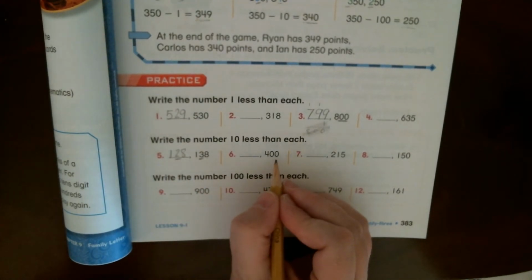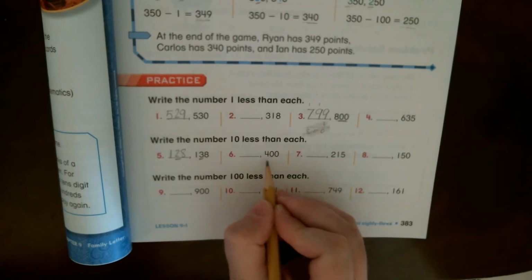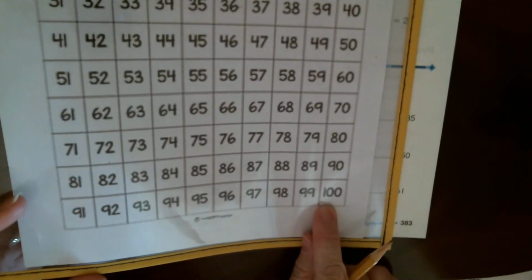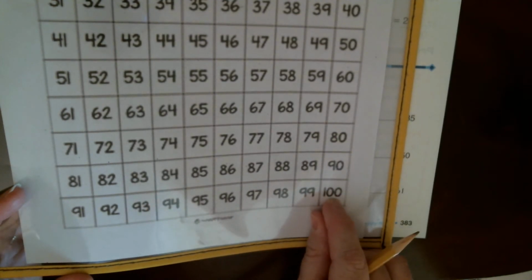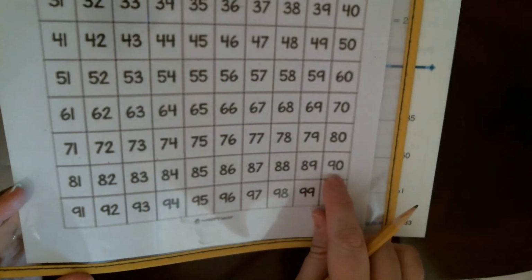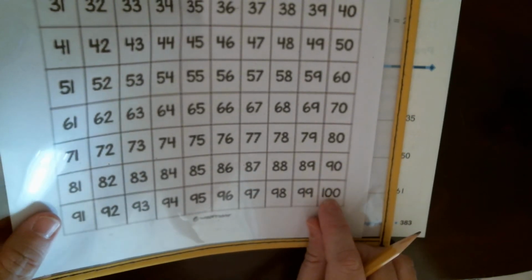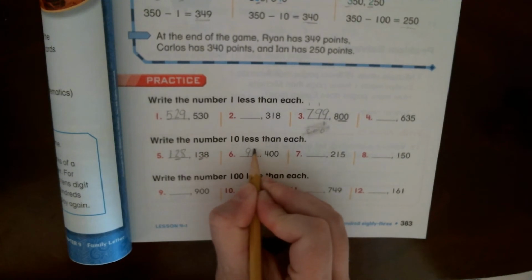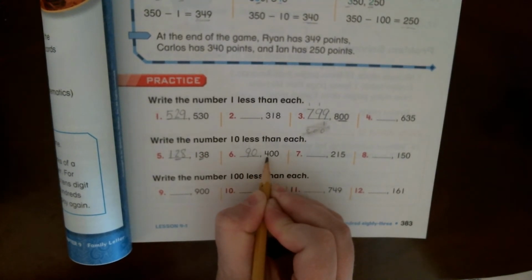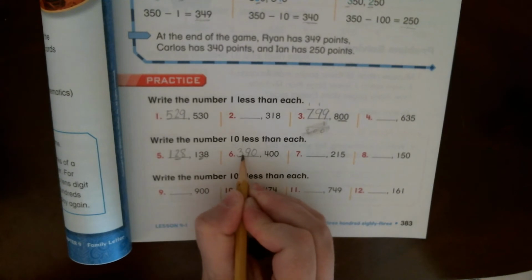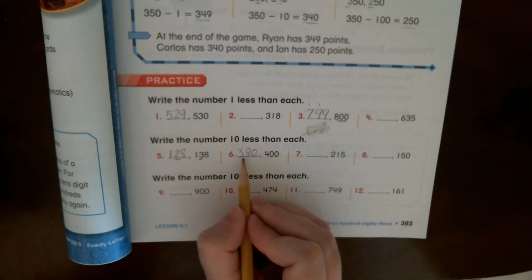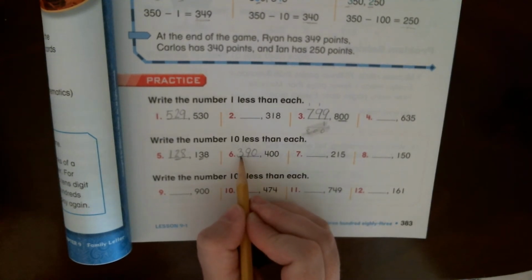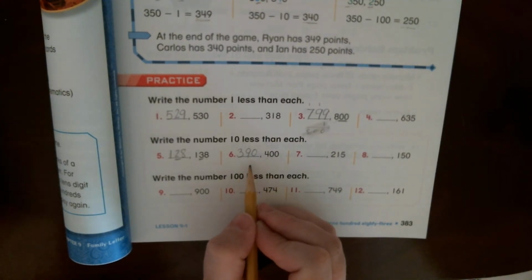All right, let's take a look at this one, a little bit harder. This is 400. Let's think about our hundreds place. What is 10 less than 100? 10 less is 90. If I take 10 away from 100, I'll have 90. So that's going to be 90. I no longer have 400. It's now 300. Okay? 390. 10 more would be 400. That hundreds place needed to change on that one as well.